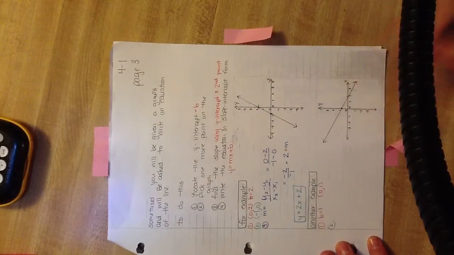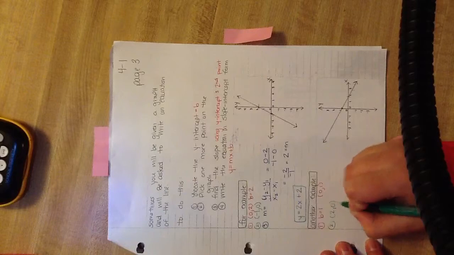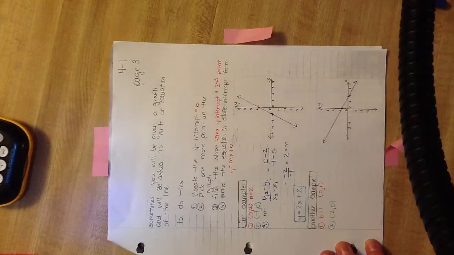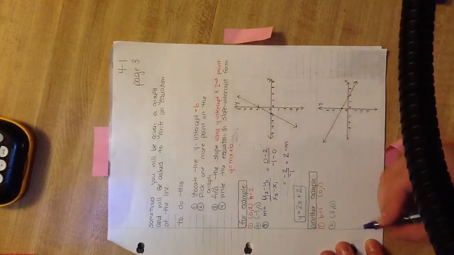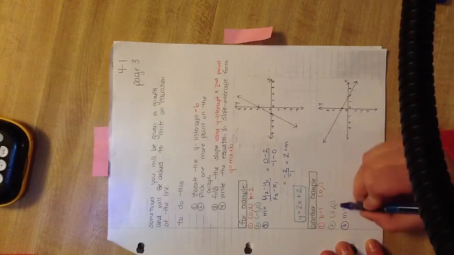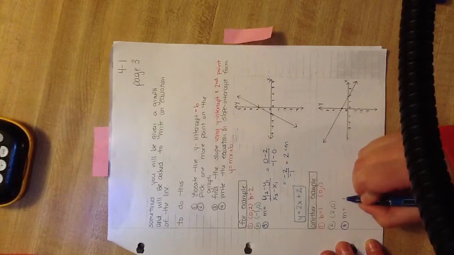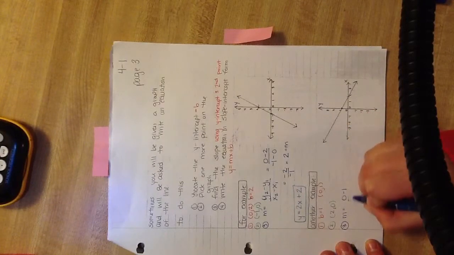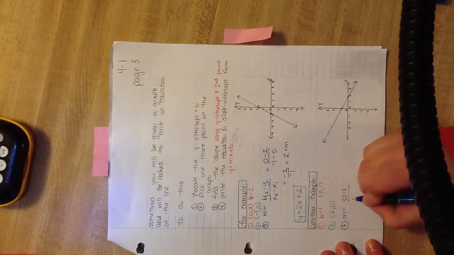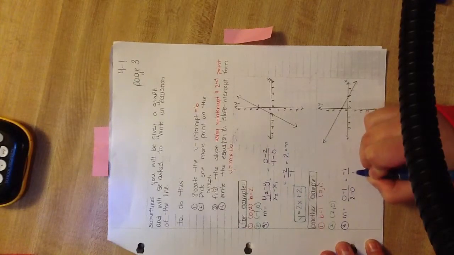I'm going to choose this one because it's really obvious, and it's at 2, 0. Third thing I need to do, find my slope. So I'm going to use this as my second point, this as my first. I'm going to take 0 minus 1 over 2 minus 0. I get negative 1 over 2.